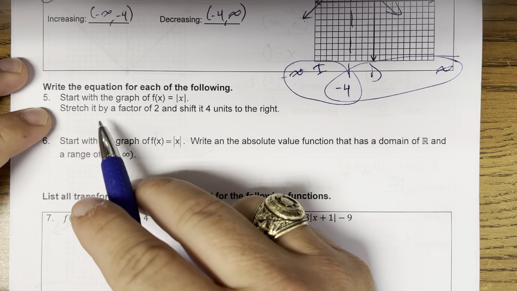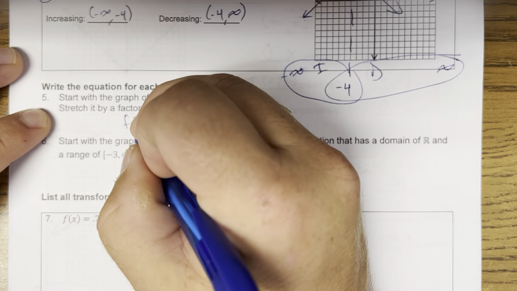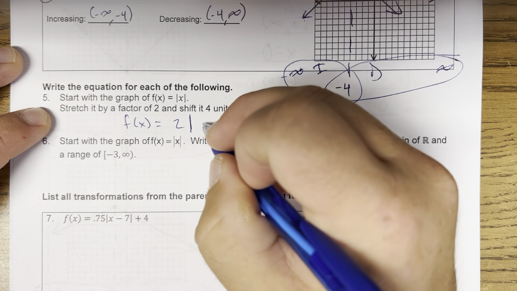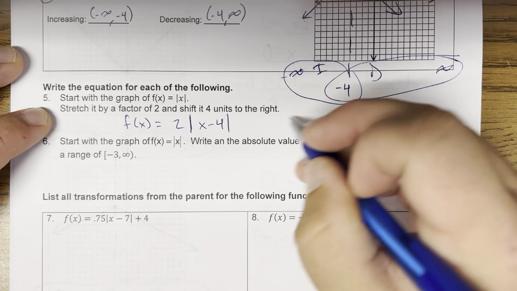All right, write the equation. So we have f of x equals, we've got to stretch by a factor of 2. Shift 4 units to the right, so x minus 4, and that's it.